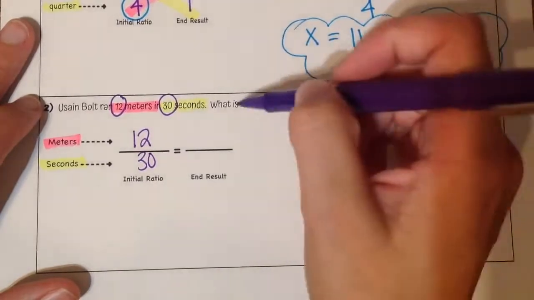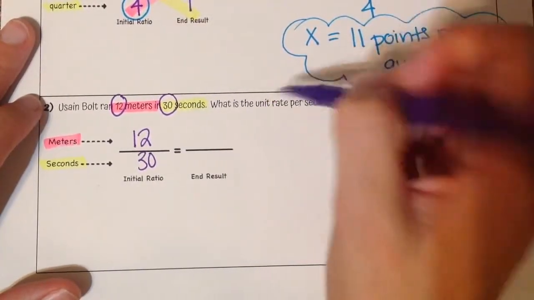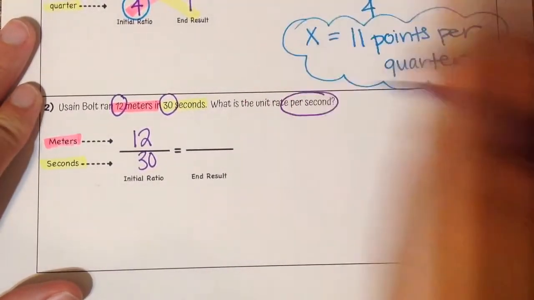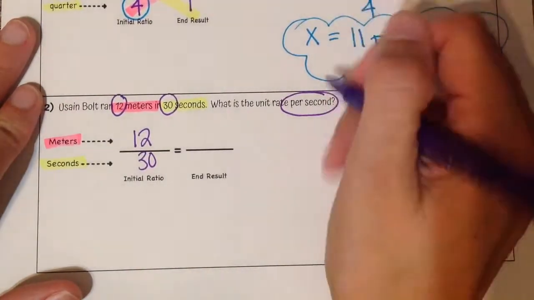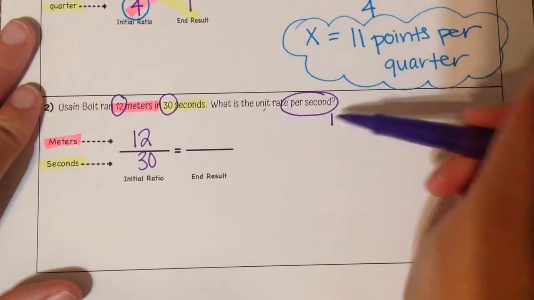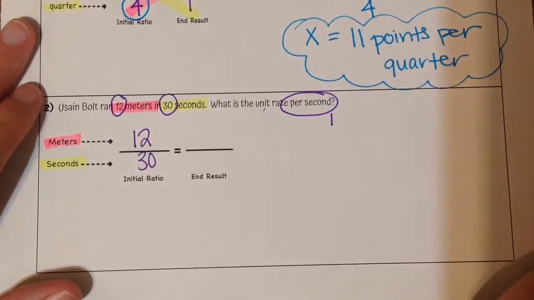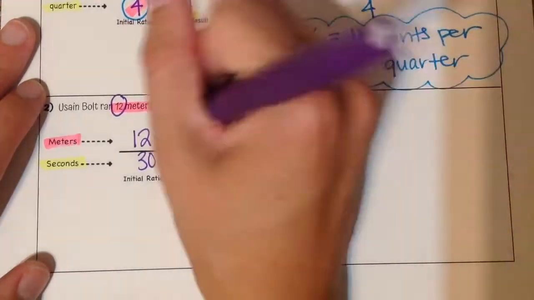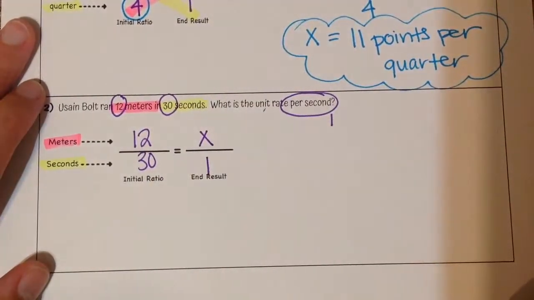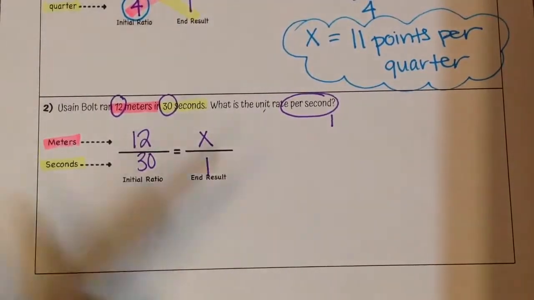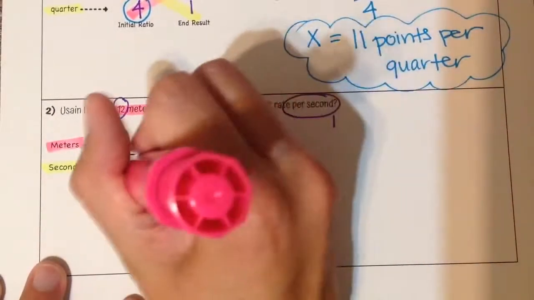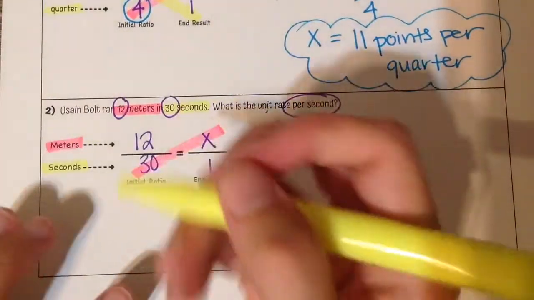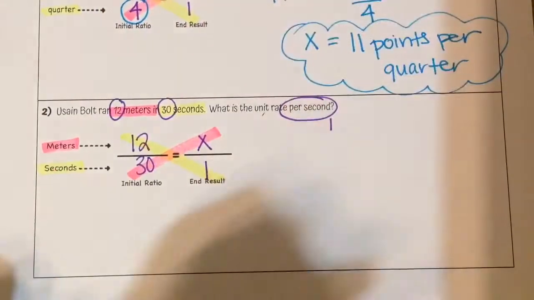Then the question, what is the unit rate? So we see the words unit rate per second. So that means 1. When you're finding a unit rate, it's 1. The word per tells you 1. So 1 is referring to seconds. Our seconds is on the bottom, so we're going to put 1 on the bottom, which means X goes on top. And we're going to solve this proportion. So I'm going to highlight my diagonals.